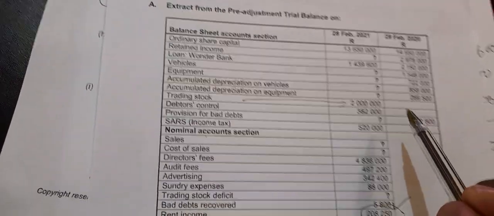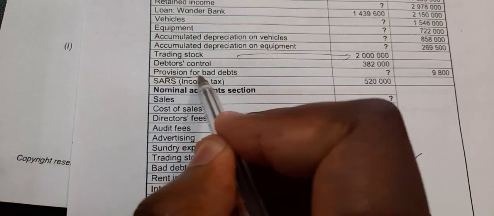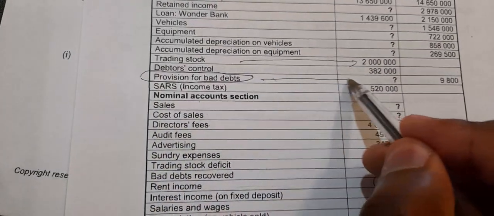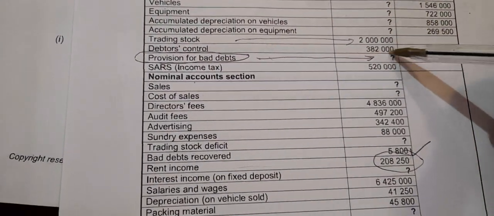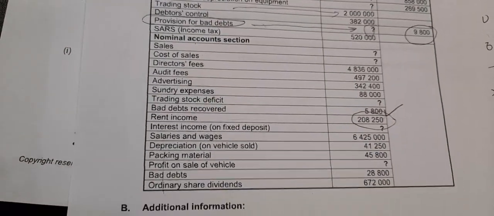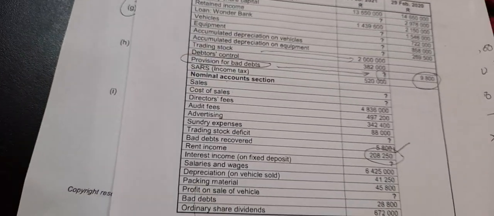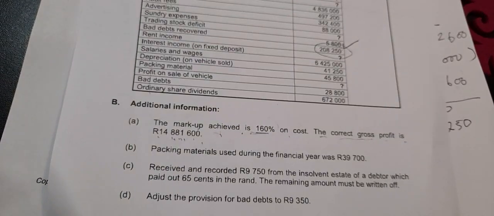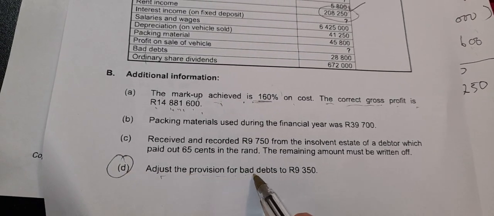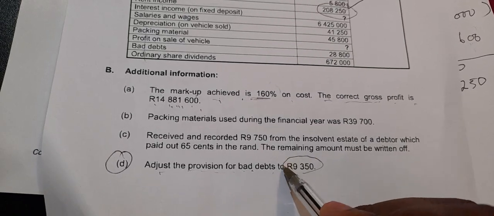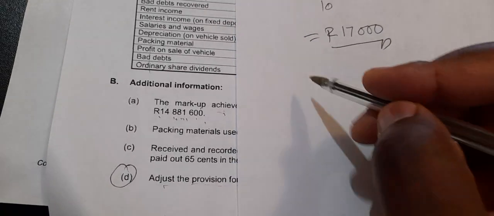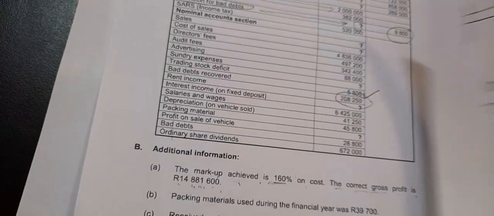So I am seeing a provision for bad debt here. Remember, provision for bad debt can be either an income or an expense. So here for the current year, it's a question mark. But for the previous year, it was 9,800. So let's adjust. We want to see whether we have an income or an expense. Again, let's look. We are given that information number D, provision for bad debts must be adjusted to 9,350.